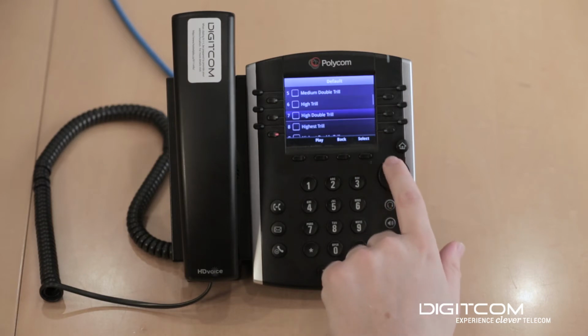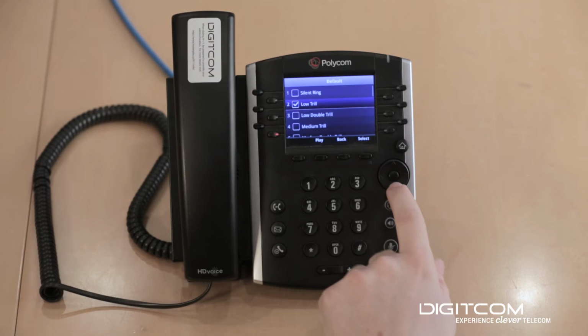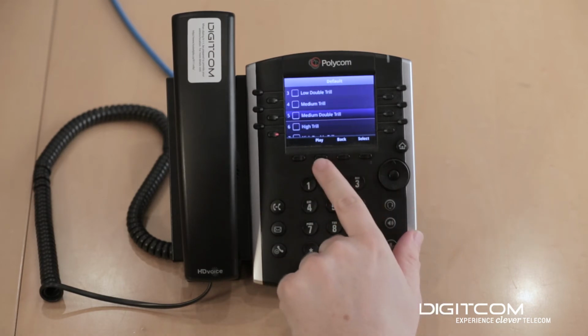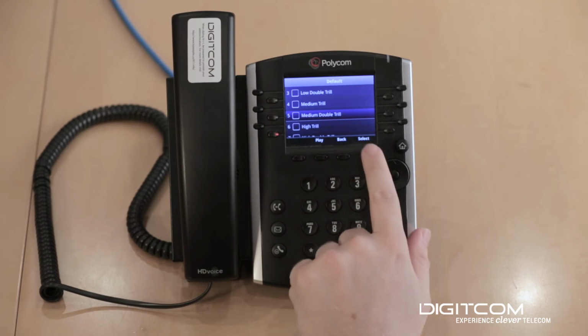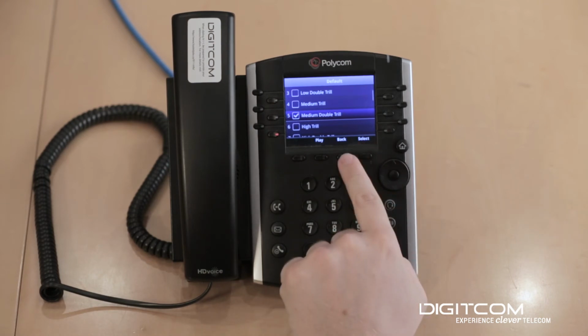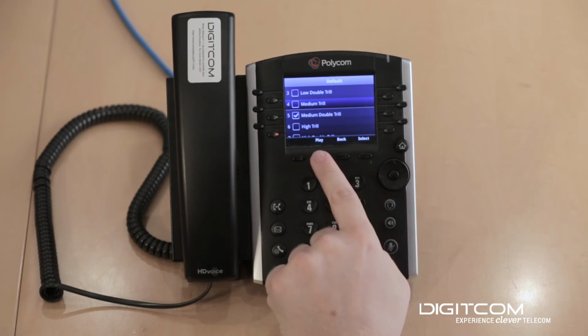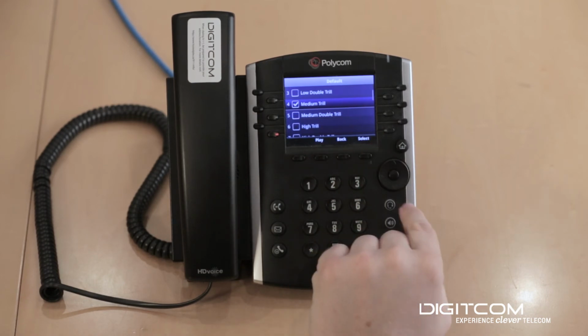Your phone does come with a bunch of default ringers that you can select. And using the context keys on the bottom, you can either listen to it, select it, or go back into the main menu. In this case, we're just going to go with that.